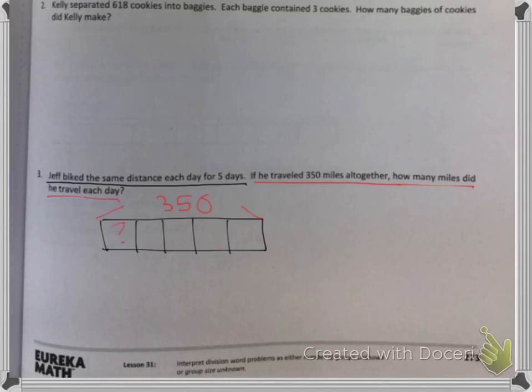So this is a group question where we just have to find the amount in each group. Okay? So we have 5 here, right? We got 1, 2, 3, 4, and 5. So what are you going to divide by? And how are you going to solve for each group?